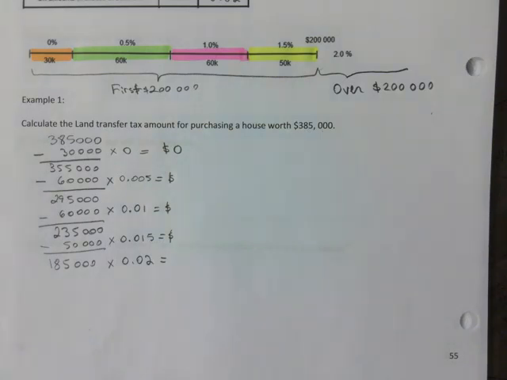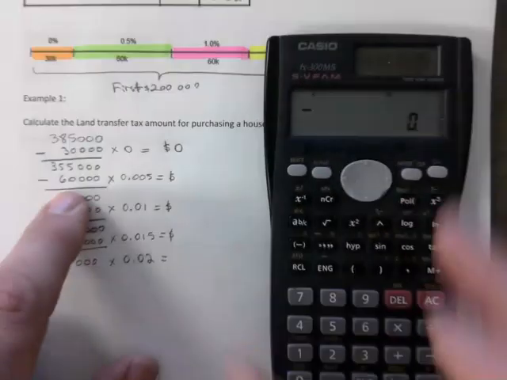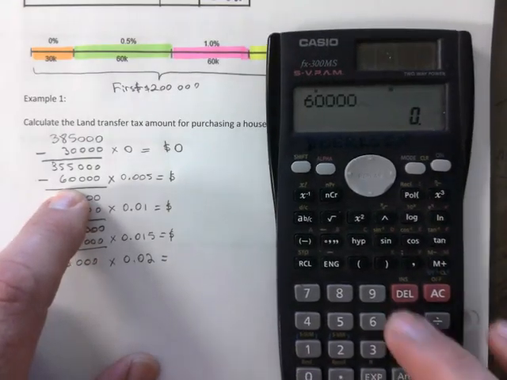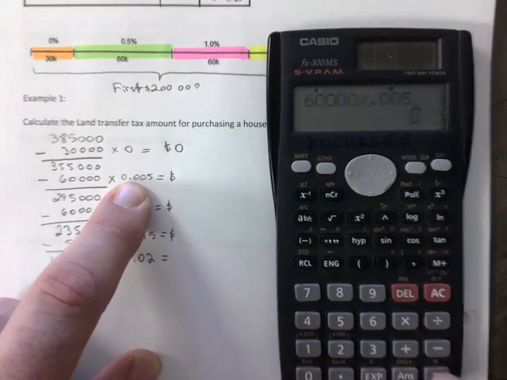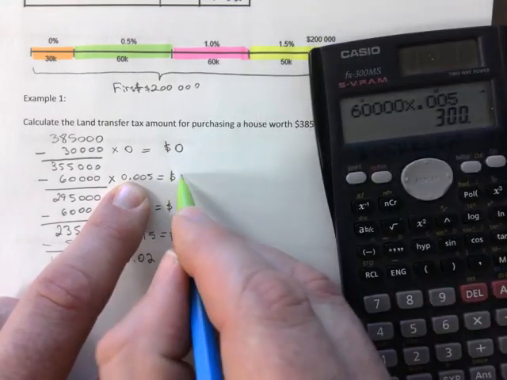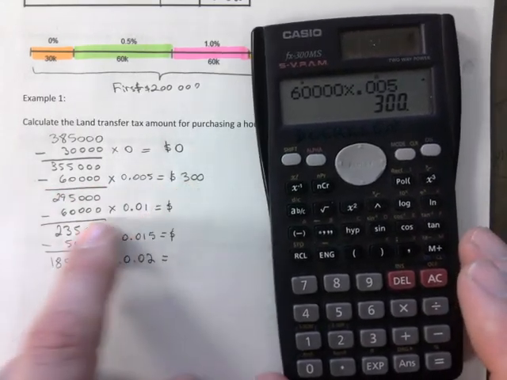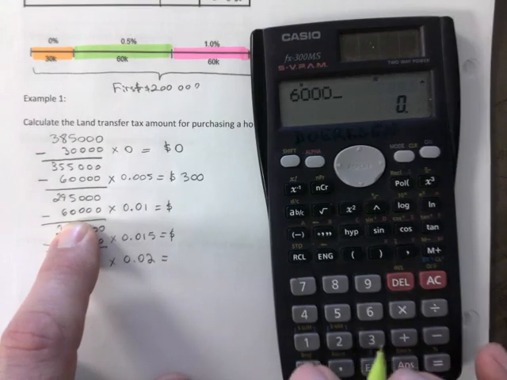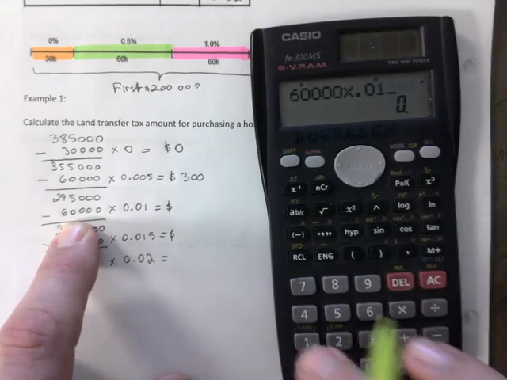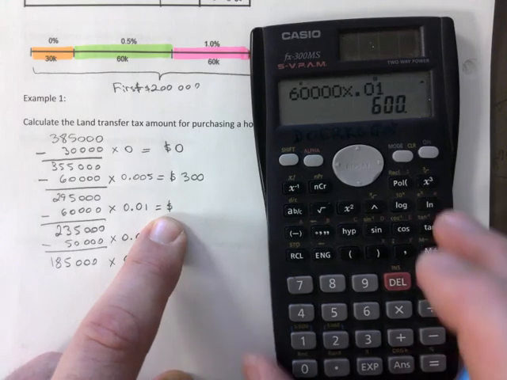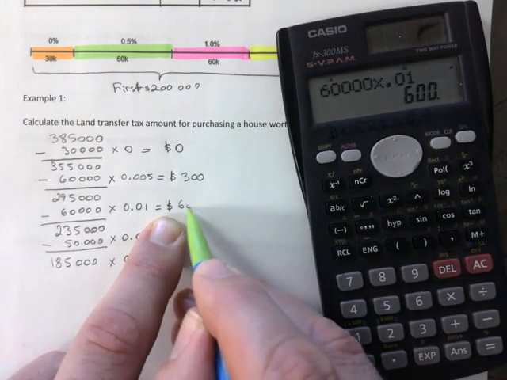So now we got to do a little bit of multiplication and a little bit of addition, and then we get it. So 60,000, some of you are going to remember these numbers. This is $300 for that chunk, for this part right here. Then it's 60,000 times 0.01, times 1%. That's $600. You're going to remember this after a while.